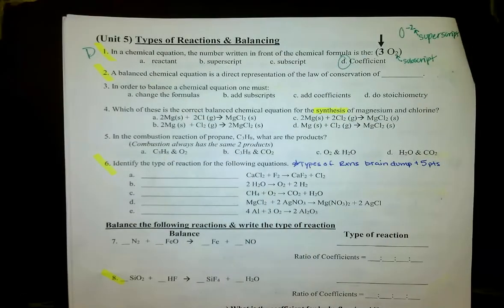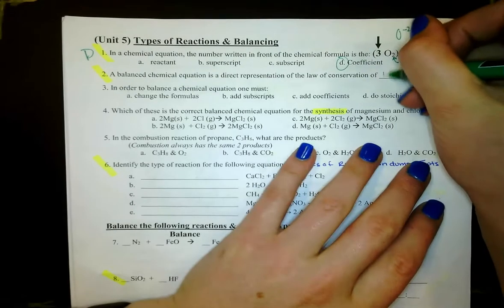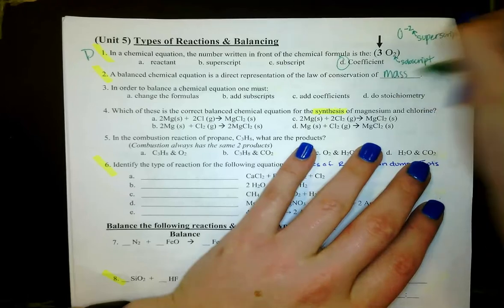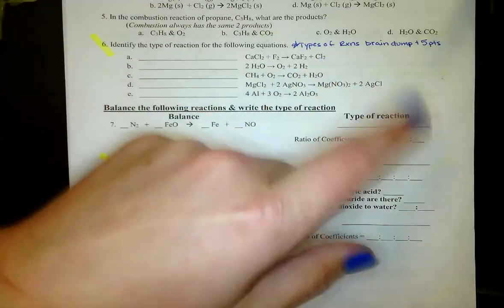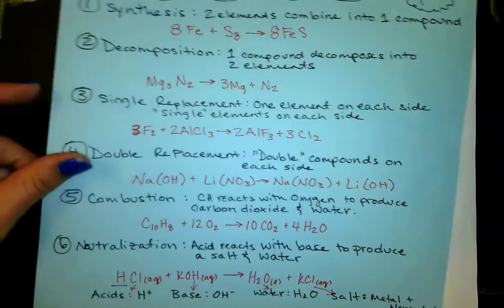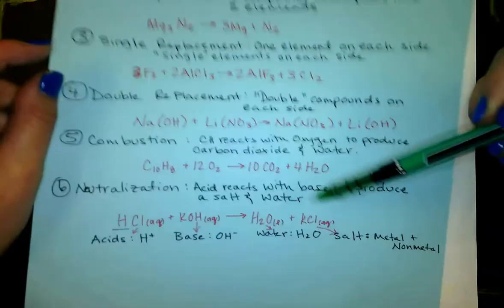All right, a balanced chemical equation is a direct representation of the law of conservation of mass. Okay, number 6. This is where you can do types of reaction brain dump. It includes everything up into acids and bases.